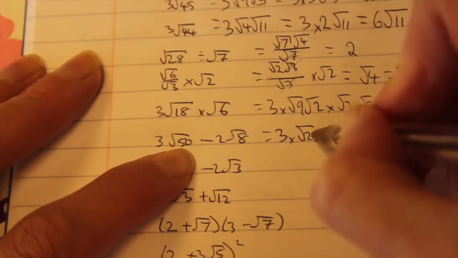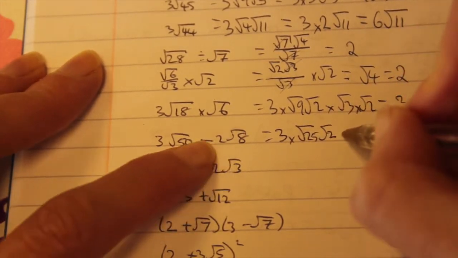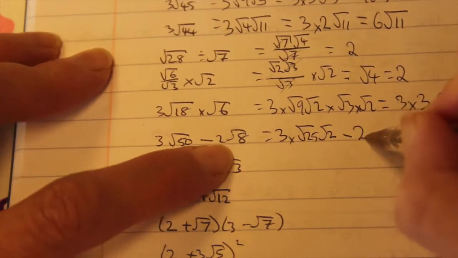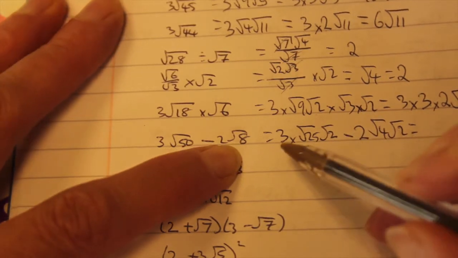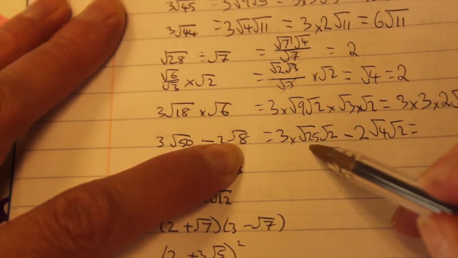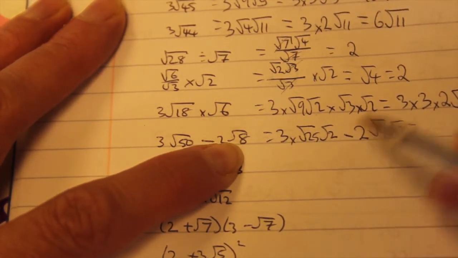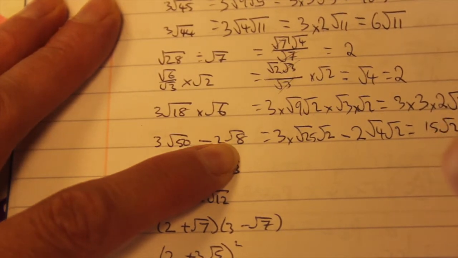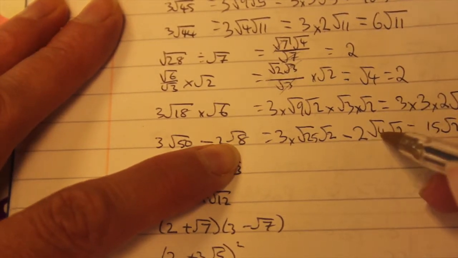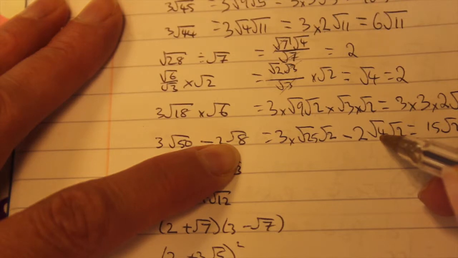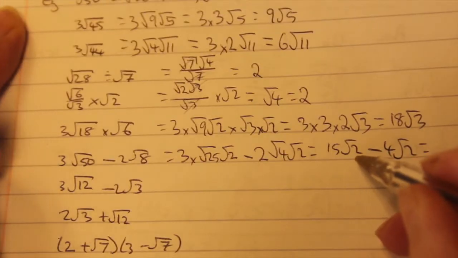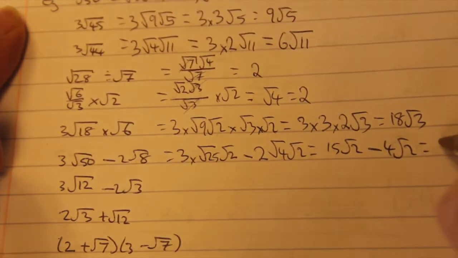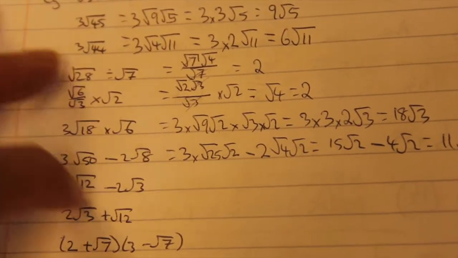50 breaks into a 25 and a 2. Take away 2. Root 8 breaks into a 4 and a 2. Now I'm going to take that a wee bit quicker now. So that's 3 times 5 is 15 root 2. So it's 15 root 2 minus 2 times, that becomes 2. So 2 2s are 4 root 2. So you've got 15 root 2s, take away 4 root 2s, leaving you with 11 root 2s.